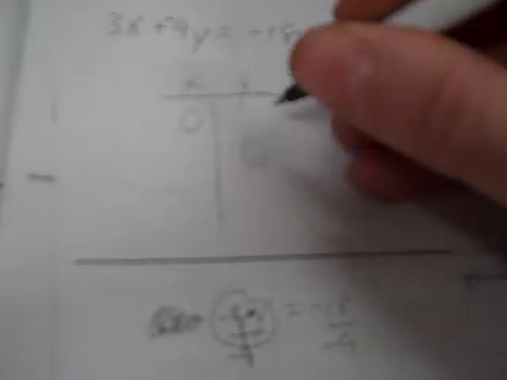Okay, 3x minus 9y, so make that plus negative 9y equals negative 18. And then write that down twice. So 3x plus negative 9y equals negative 18. Okay, so if x is 0, we remove that from the equation. We dot the negative 9y. And then I divide both sides by the negative 9. So negative 18 divided by negative 9 equals 2.